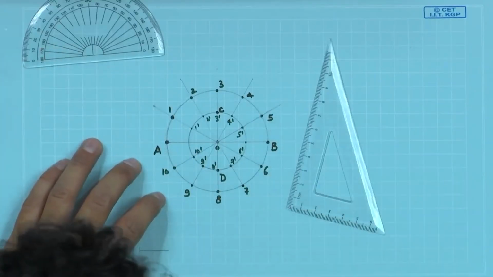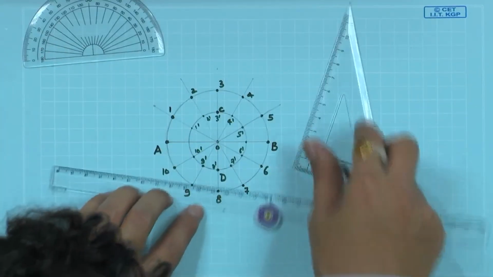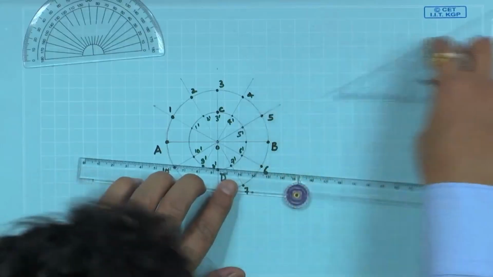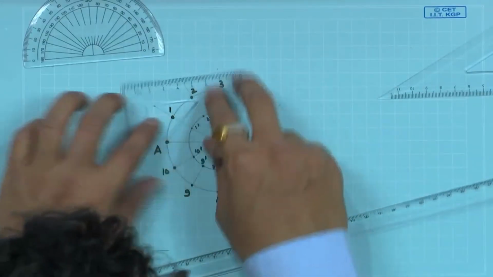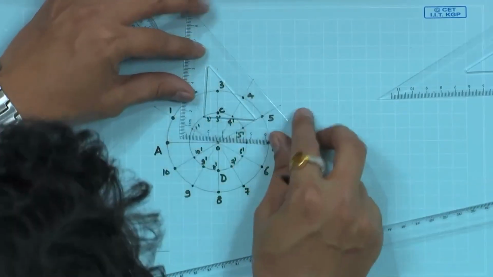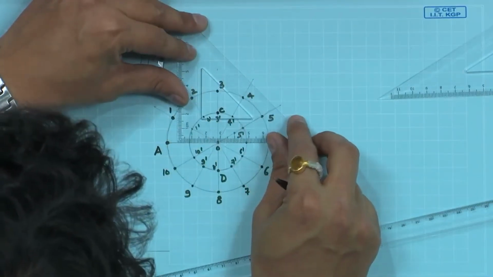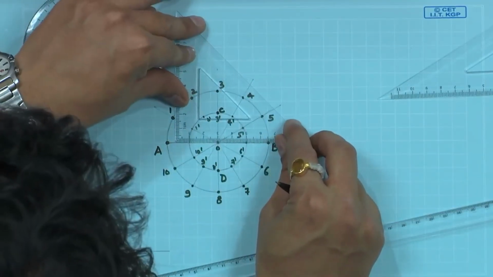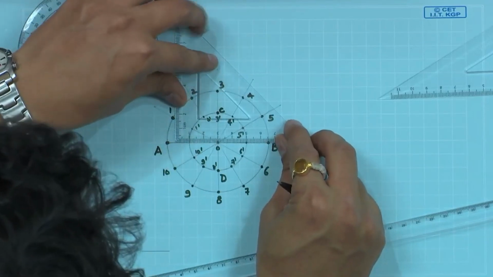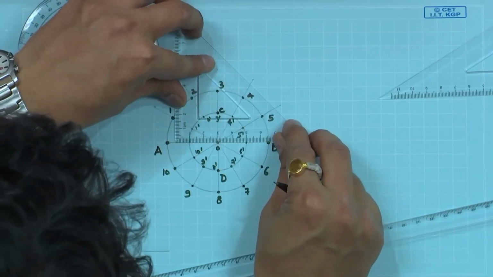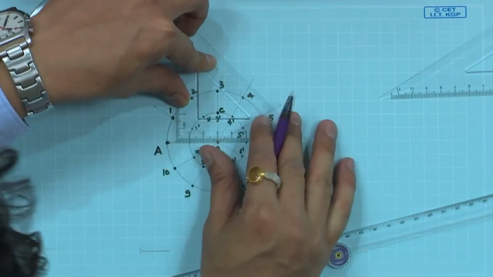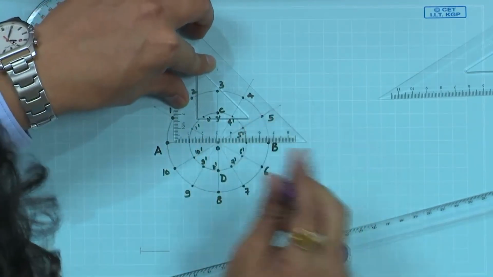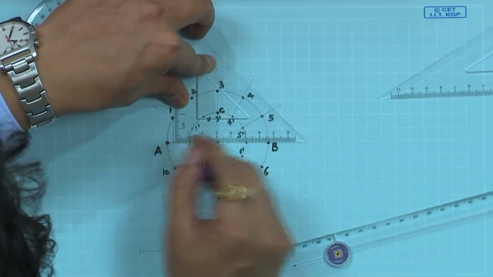Otherwise, let us use our scale. We have this 90° line because they are bisecting. So, adjust the scale carefully and draw a parallel line.